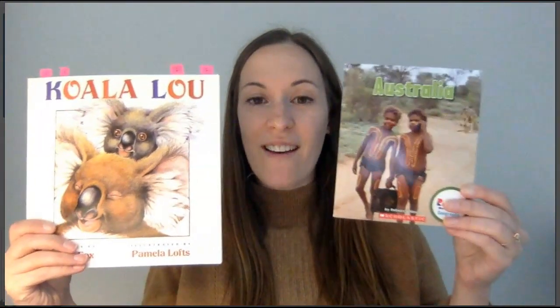Now, today in Read Aloud, we are going to practice looking at two books that we've already read. We're going to practice looking at Australia and Koala. And we're going to think, what's the same about these books? That's kind of weird because these books are pretty different. But great readers can answer these questions by looking at the pictures and the words and really using their brains to think about what is the same.